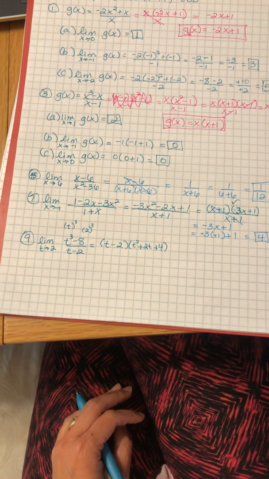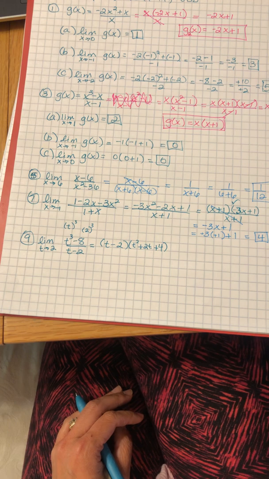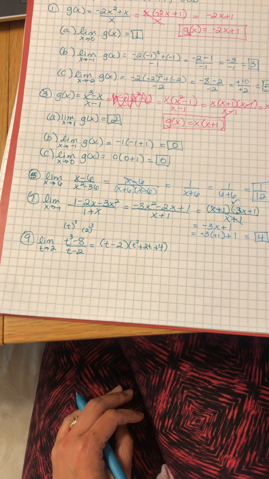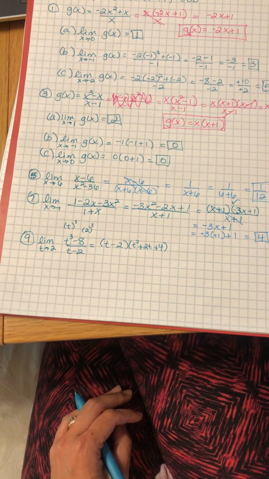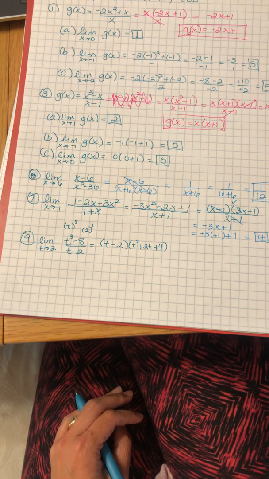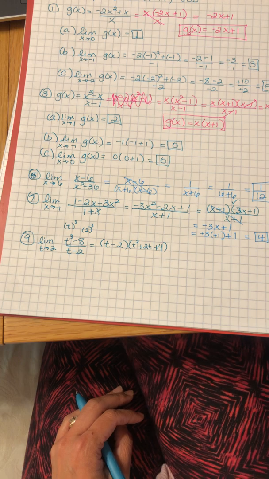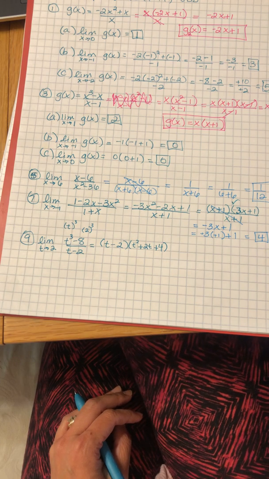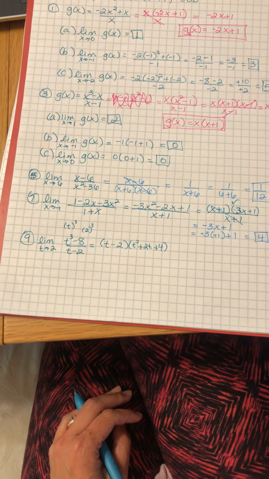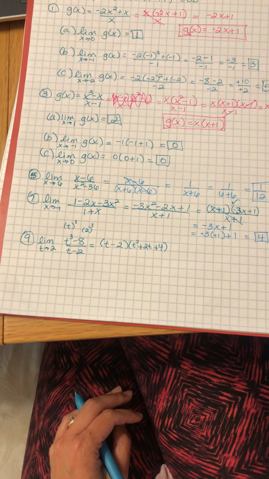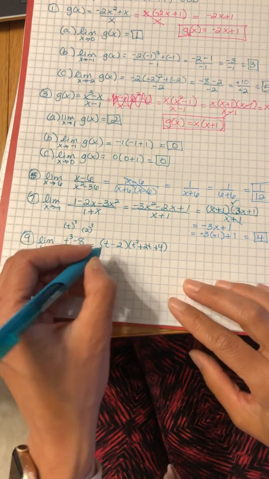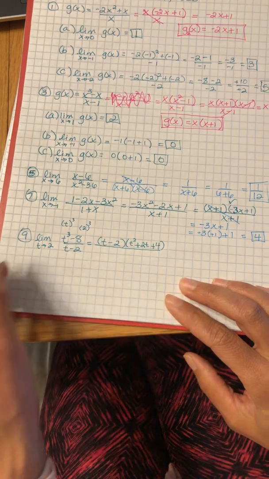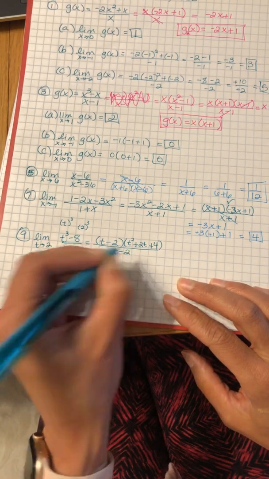Now, if you forgot how to factor that and you don't remember how to do that, all you have to do is literally Google difference of cubes or sum of cubes, and they both should come up. And I recommend looking at the Math is Fun one. That one is explained really well. So yeah, that's what I recommend. Hopefully you remember those though.